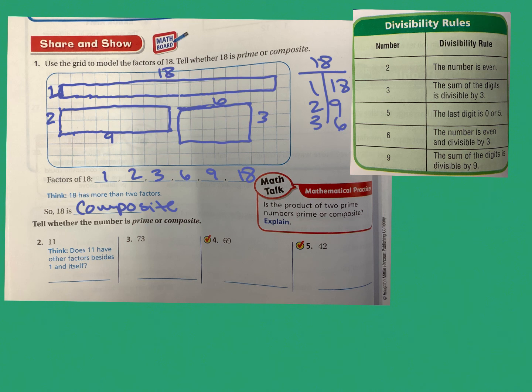So we're going to look at each of these numbers, and as soon as we find any factor other than 1 and itself, then we know composite, right? So we're just being the detective to find one other factor if possible. Does 11 have other factors besides 1 and itself? We know 1 times 11.